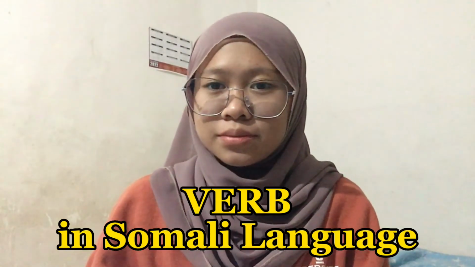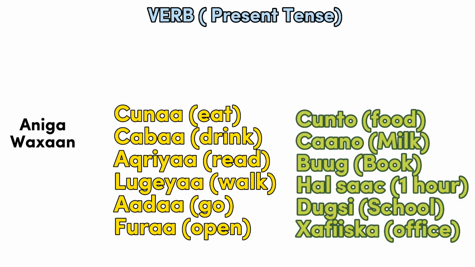Okay, let's talk about the verb in the Somali language. First, we have the verb in present tense. That's something that happens every day. And we have aniga wahan, it means I. And wahan is just an indicator. Those highlighted with yellow are the verbs. And those highlighted with green are nouns. For example, aniga wahan unna unto, I eat food. Aniga wahan aba ano, I drink milk.